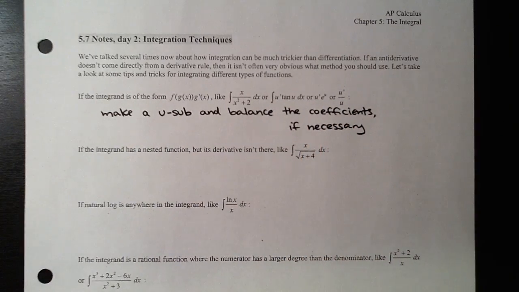All right, so it might be beautifully set up that u prime is in there perfectly. Something like this, it's not. If there were 2x, it would be in there perfectly. But we have to balance out the coefficients a little bit, meaning you play around with the du dx until you get the right constants. We've been doing that for the last few lessons.